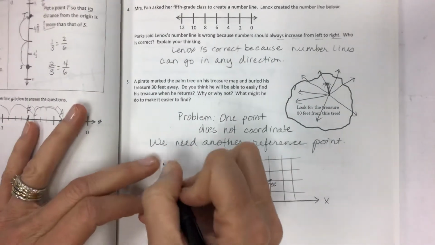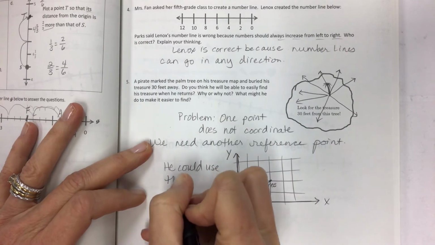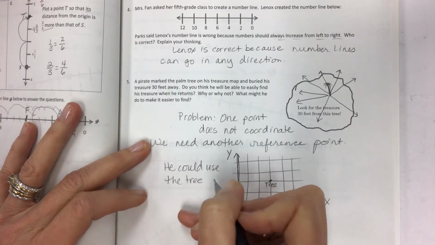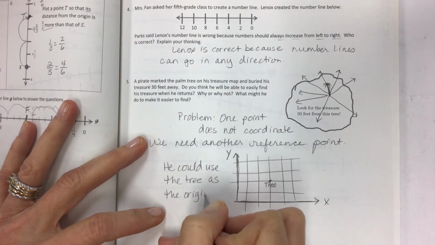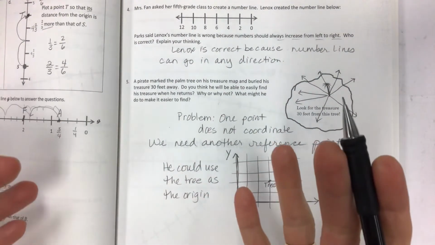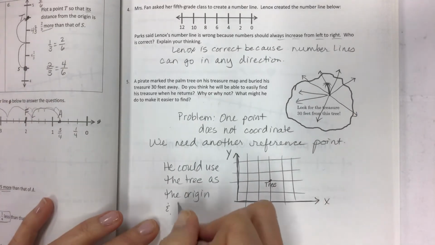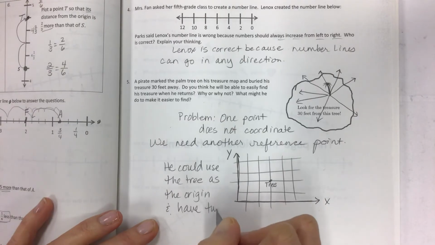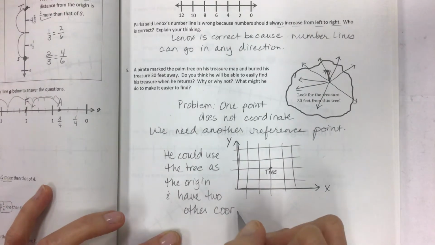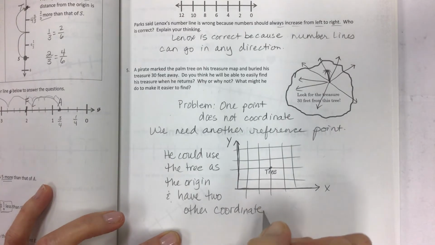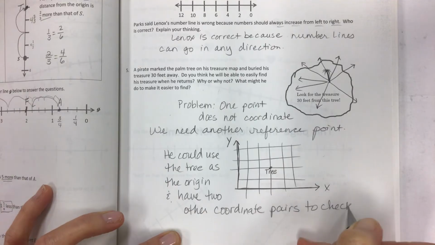Okay? So another way he could use the tree as the origin, perhaps, and have 2 other points to check against. 2 other coordinate pairs to check against.